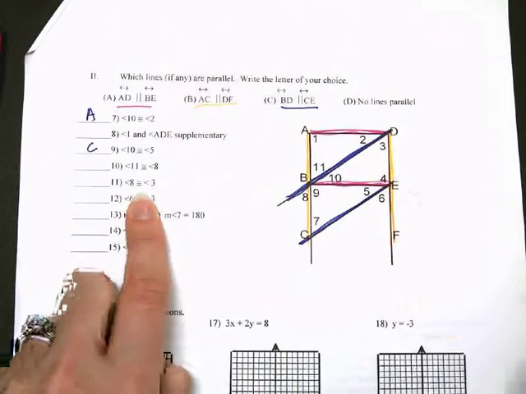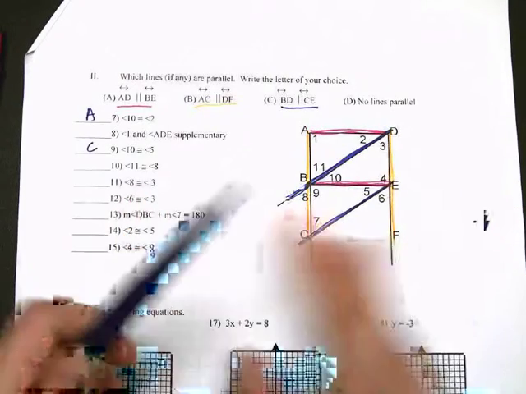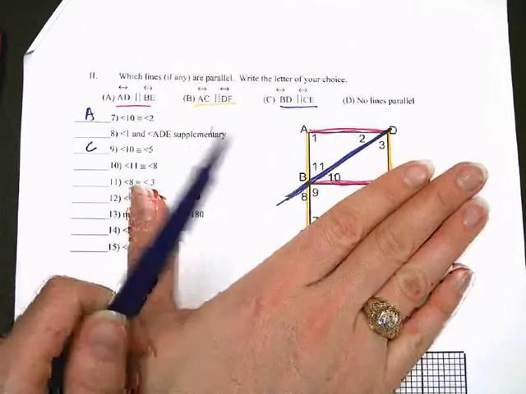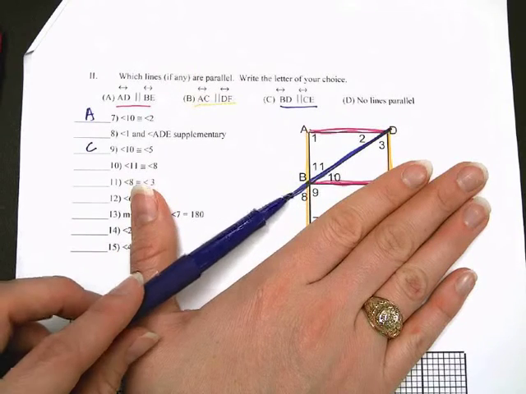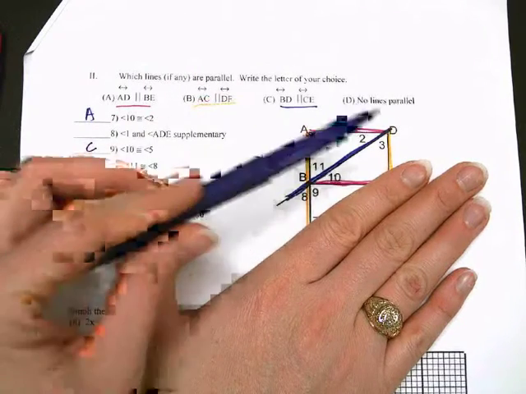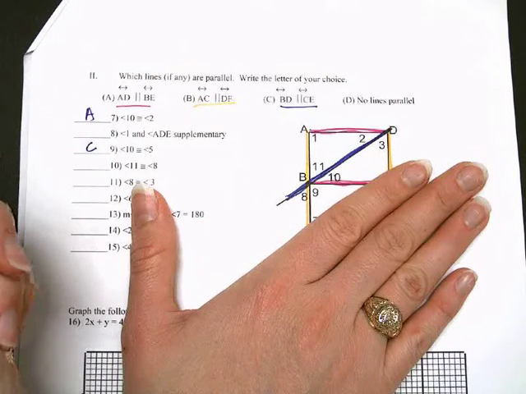8 and 3. 8 is over here and 3 is over there. This one's a little bit more tricky. Notice 8 goes yellow to blue. The 3 goes yellow to blue. So do you think they're going to be congruent?